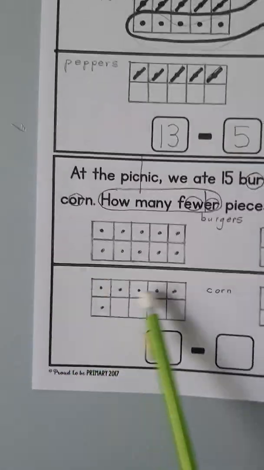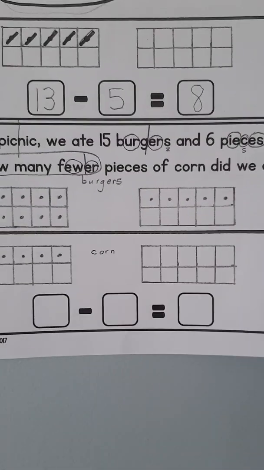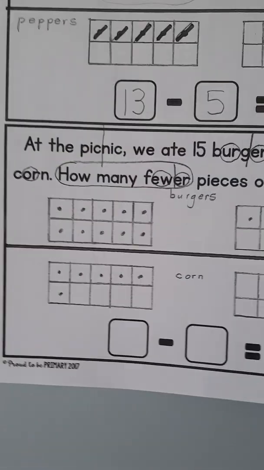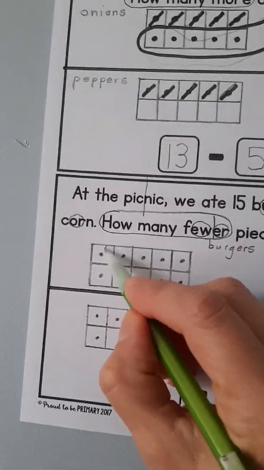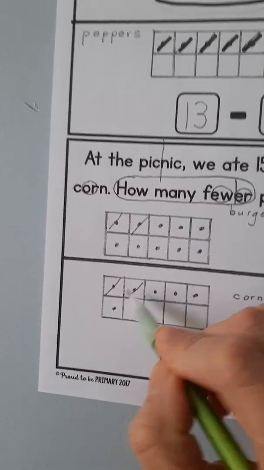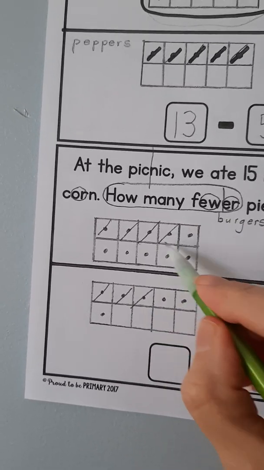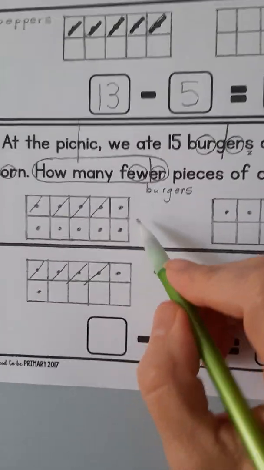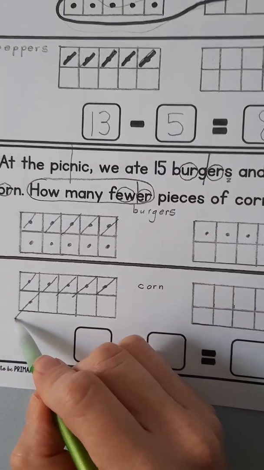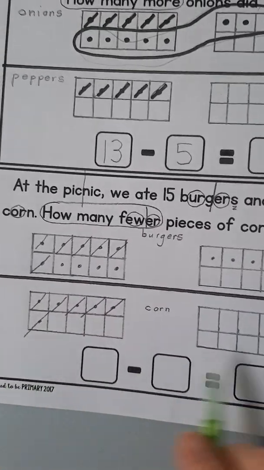Make sure when you're filling in your dots that you do it in order. You don't want to randomly draw dots all over the 10 frame because it helps you when you're counting, doesn't it? So now we start crossing off. We ate 1 burger and 1 piece of corn. 2 burgers and 2 pieces of corn. You do it with me, ready? 3 burgers and 3 pieces of corn. 4 burgers and 4 pieces of corn. 5 burgers and 5 pieces of corn. 6 burgers and 6 pieces of corn. And look, no more pieces of corn.